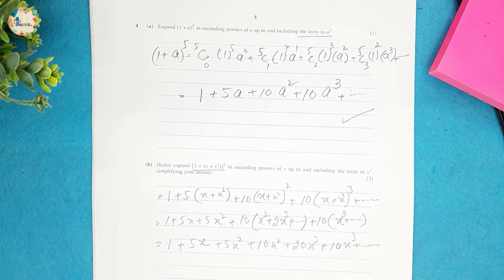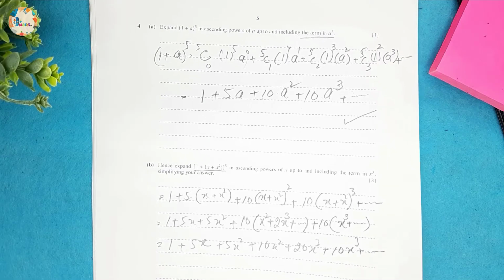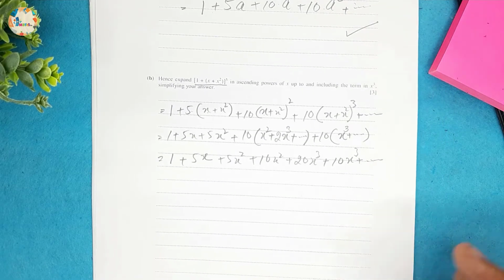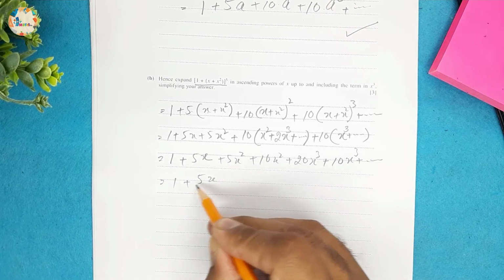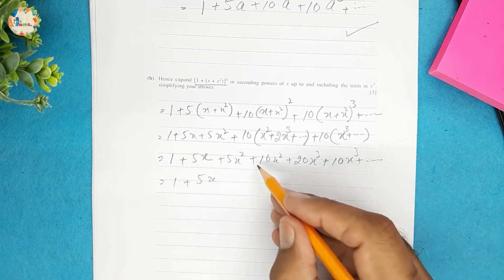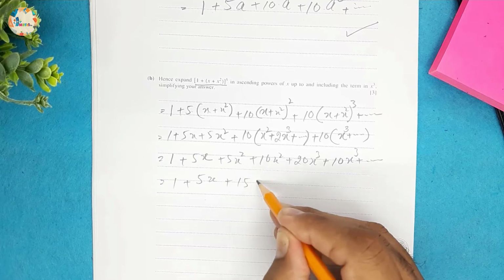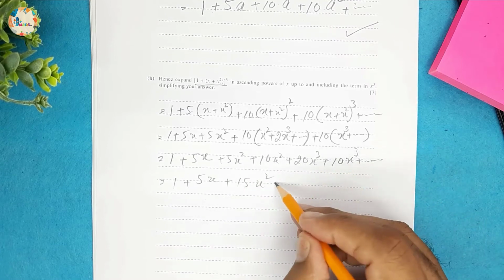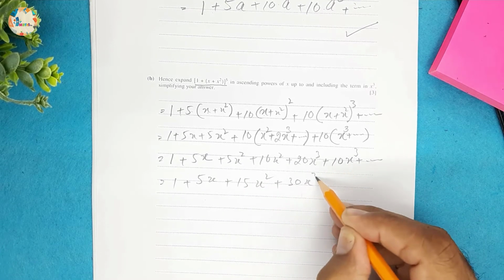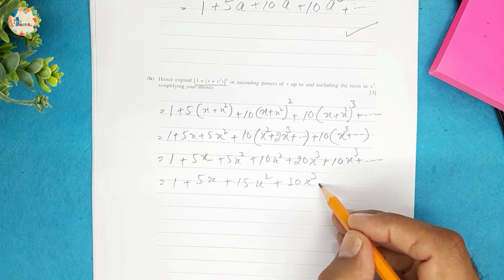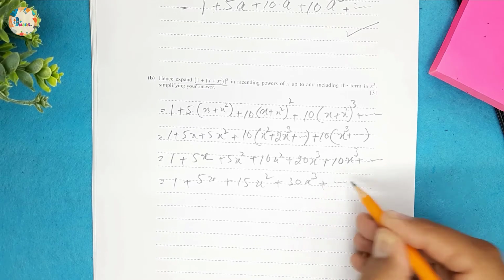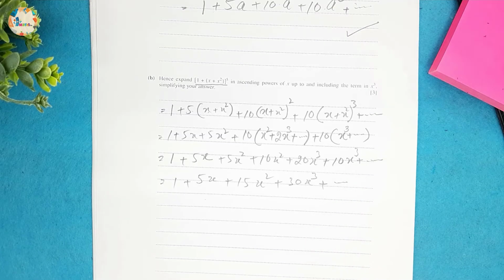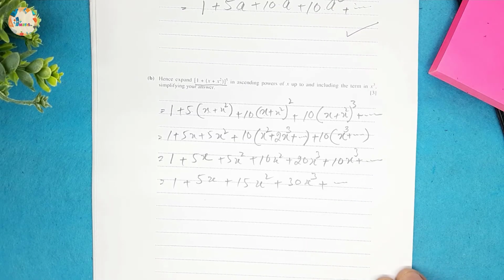Now we can move the page a little above, and our final answer will be 1 plus 5x plus x squared. Like terms we can combine, so this will be plus 15x squared and plus 30x cubed, and this will be our final answer. We can show higher terms also which we have ignored in this case.